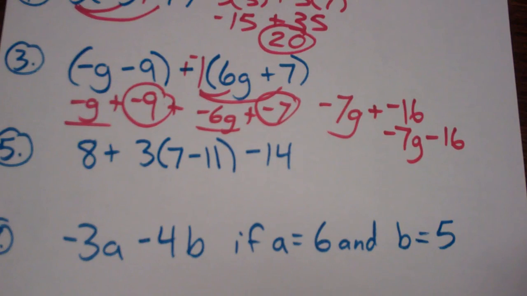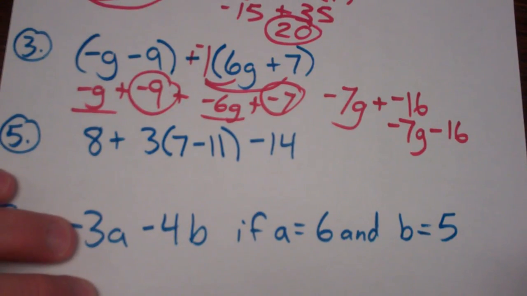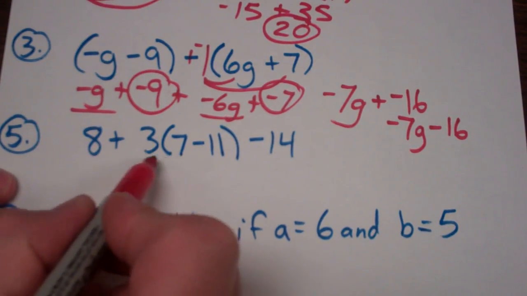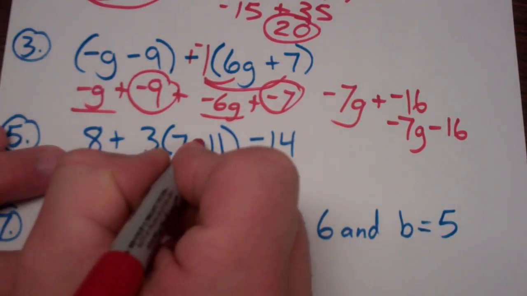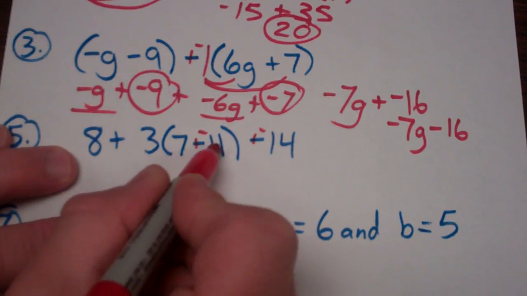All right, number 5 says, what is the value of this? Well, that's just a straight order of operation problem. Could you do the distributive property? Yes, but you don't really need it. So I'm going to do leave, change, opposite to get rid of all my subtraction. That will allow me to use the commutative property to get like terms together. So I can do this inside of here.